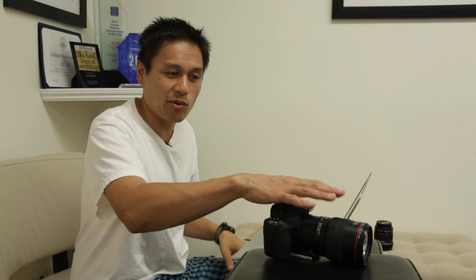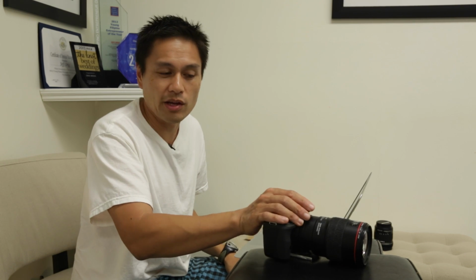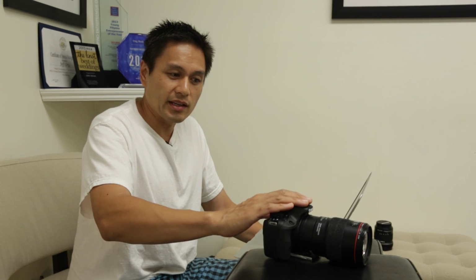So the closest thing that we have on this DSLR is not 1/48th, we have 1/50th, right? So to replicate the look of the 180-degree shutter angle, if you're shooting at 24 frames per second, you set your shutter speed to 1/50th of a second.